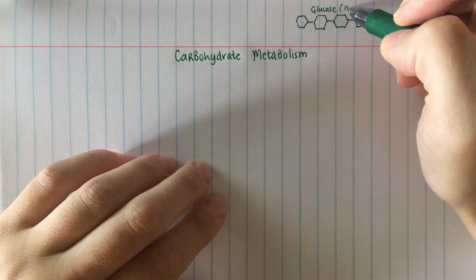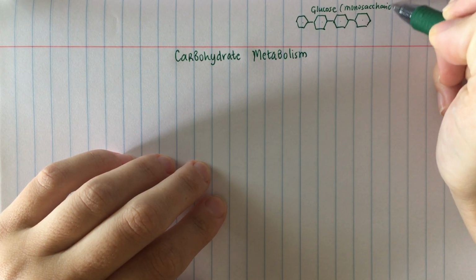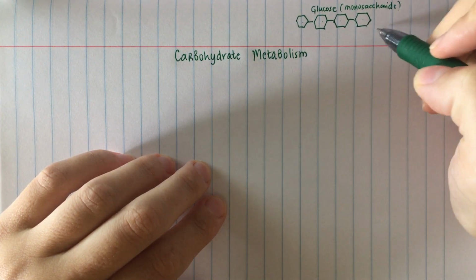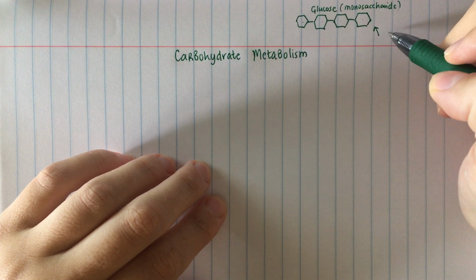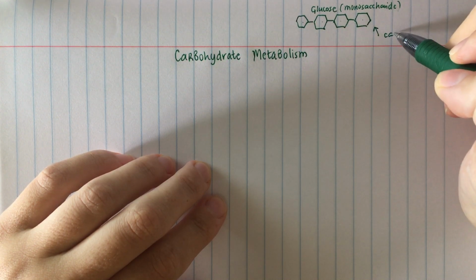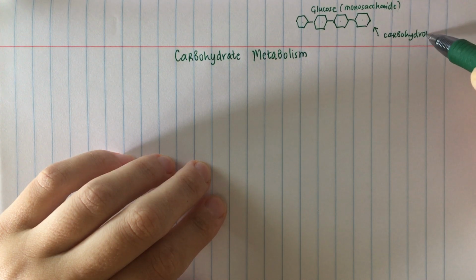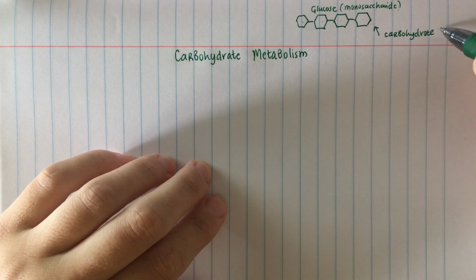So glucose is a monosaccharide, and this molecule is a polysaccharide or carbohydrate. Poly means many, saccharide means sugars.